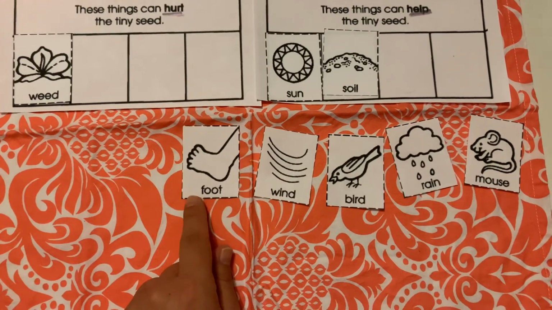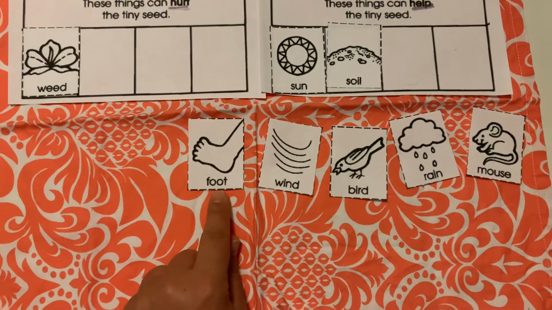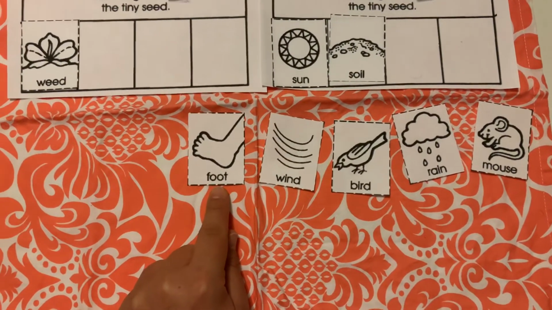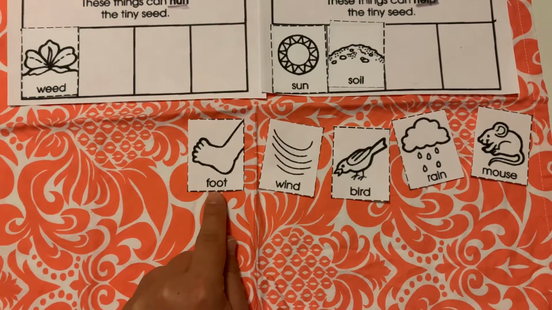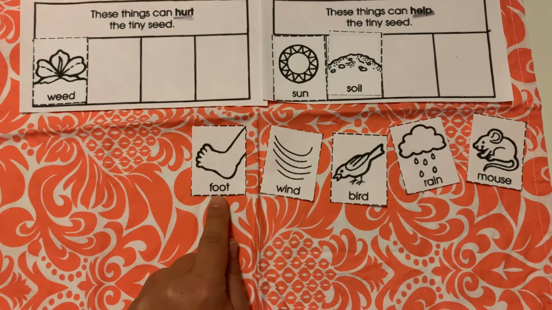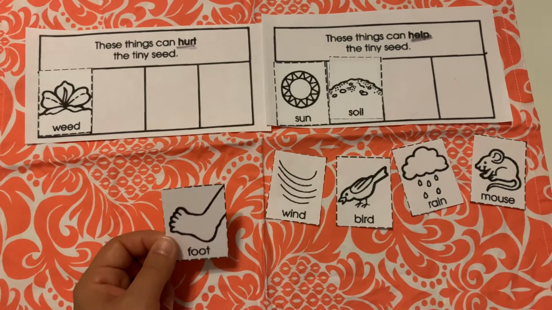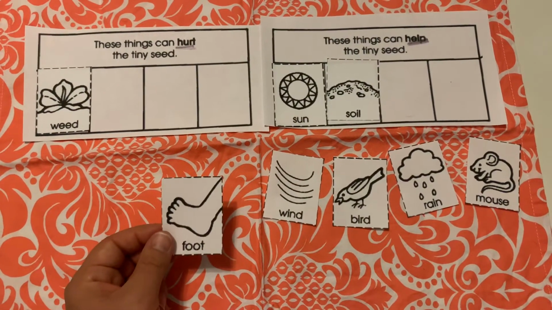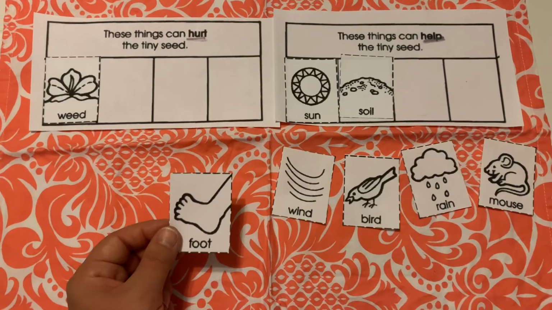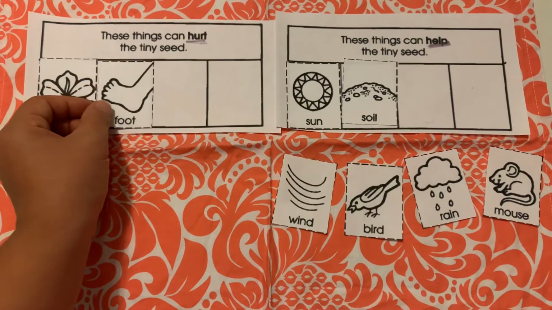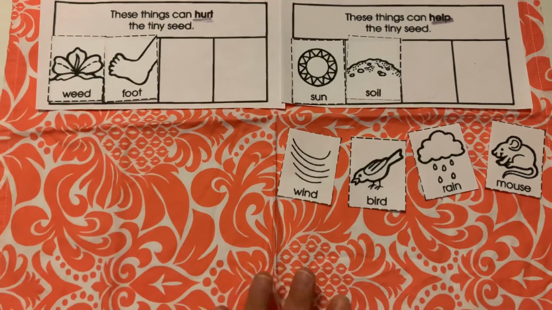This next one, I bet you can tell what this word is really quickly by the picture and the beginning letter. That's right, this is a foot. Now, would a foot be helpful or hurtful to a seed? That's right, the foot in our story, it hurt the seed by stepping on it.